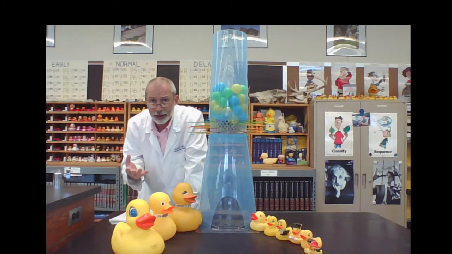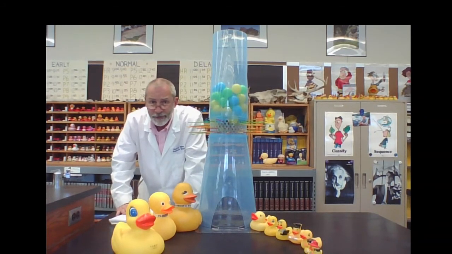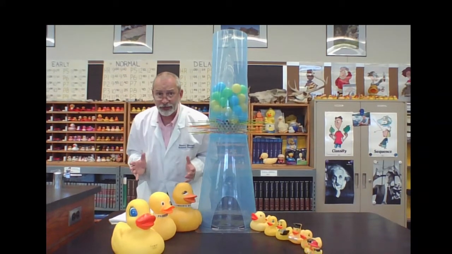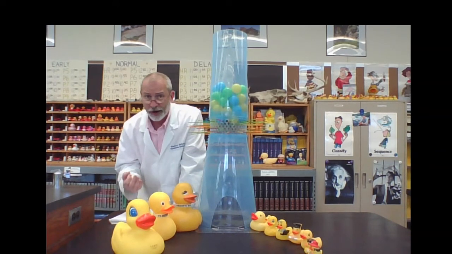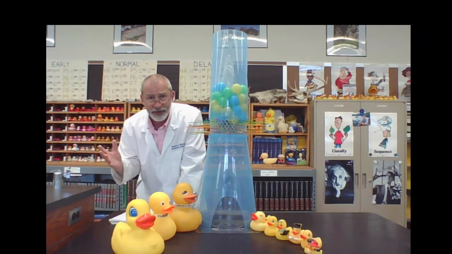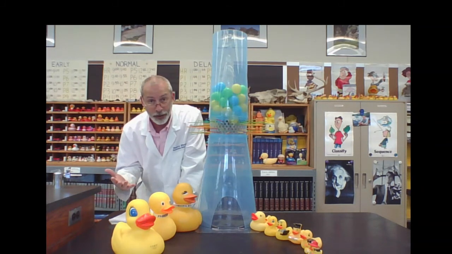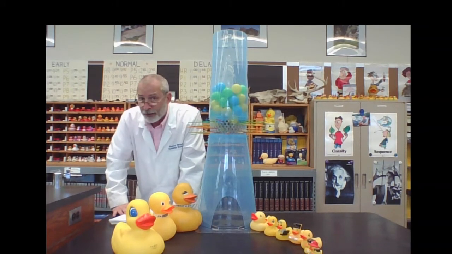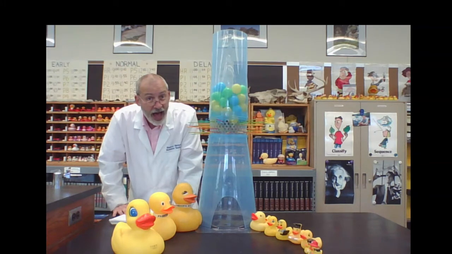So we've talked a little bit about biodiversity this week. You know what an ecosystem is, and you know what species are. Can the removal of one species cause the whole thing to come crumbling down? Take a moment now to write your hypothesis.